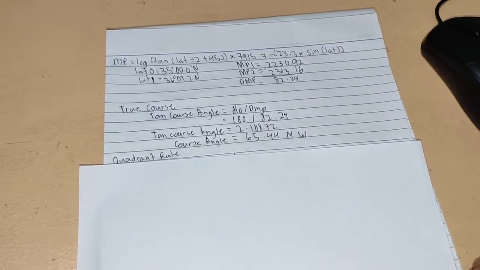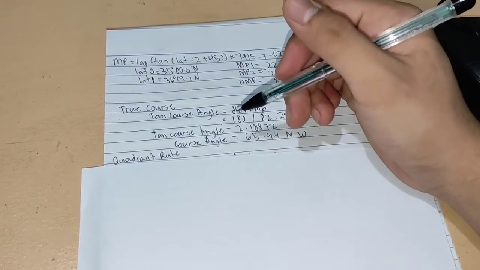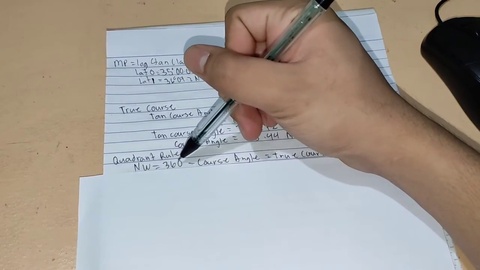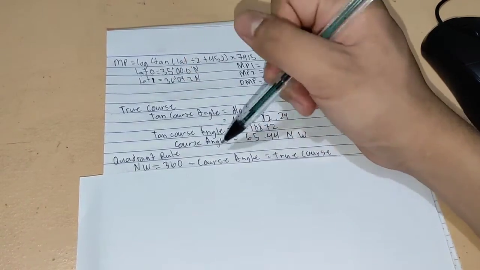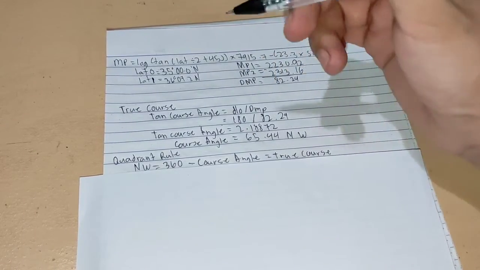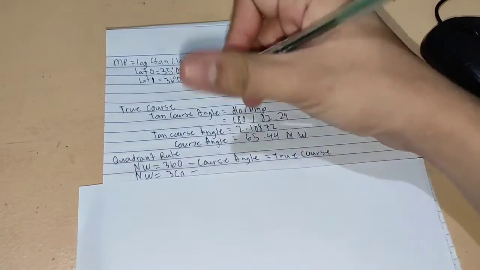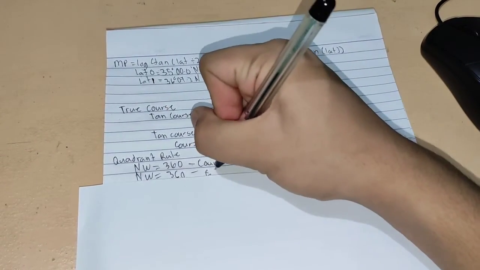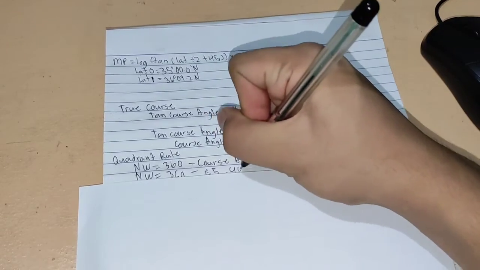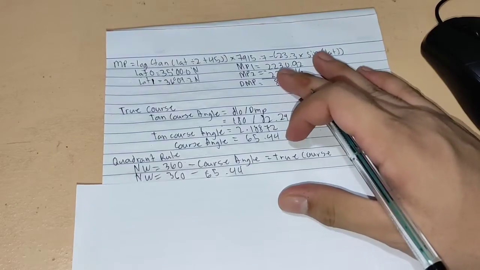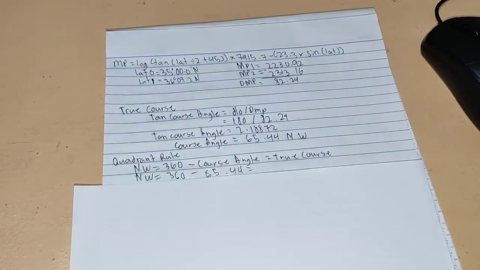So the next step is we need to solve the quadrant rule. So here's the formula. Northwest: 360 degrees minus course angle equals true course. So let's substitute it. 360 minus the course angle, which is 65.44. And then after that we need to use our calculator. So 360 minus 65.44.